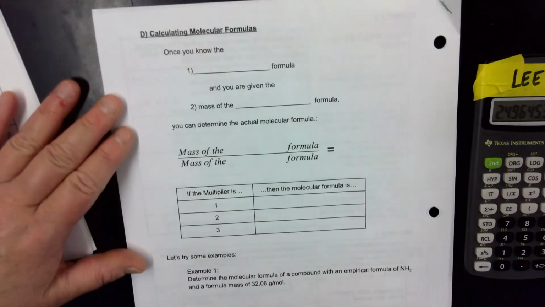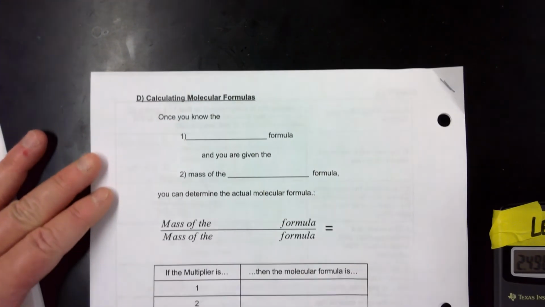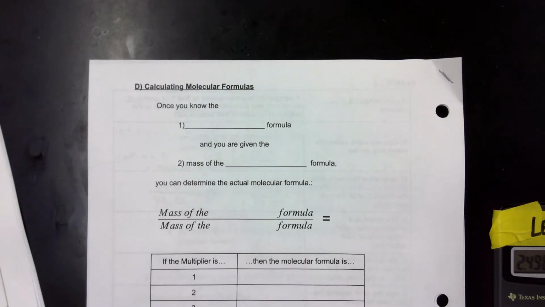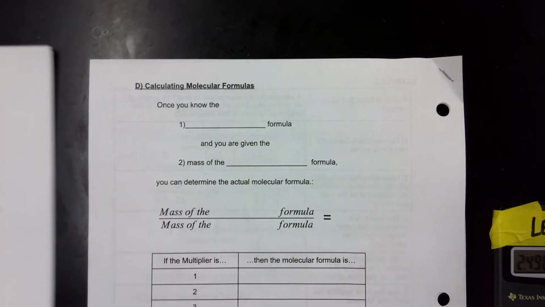Moving on to talking about calculating molecular formulas. Empirical formulas are always the lowest mole ratio of elements in a compound. It may or may not be the molecular formula. So this is the next step to figuring out what the molecular formula is. Typically these are separate problems. You're not typically asked to do both at the same time.